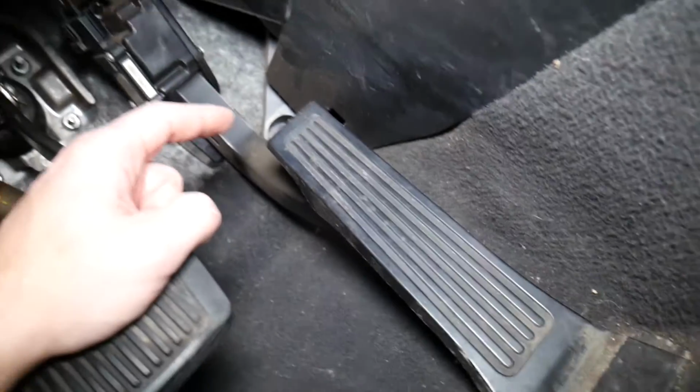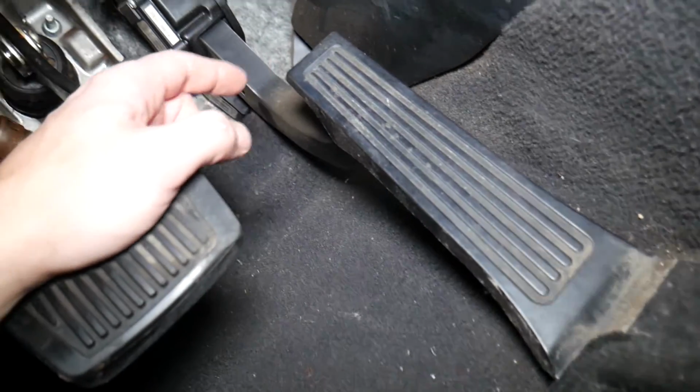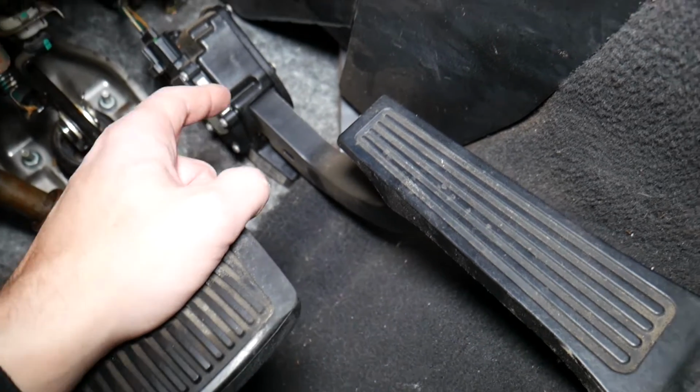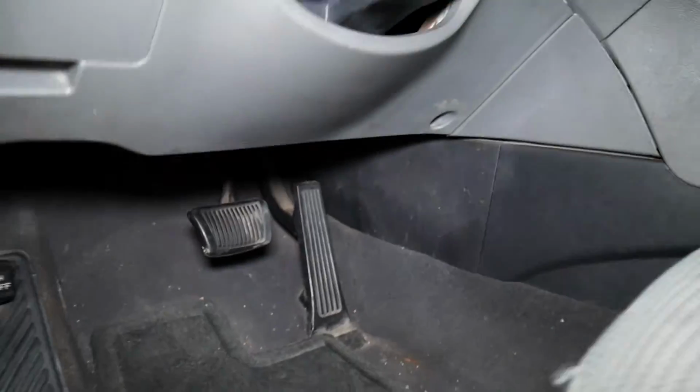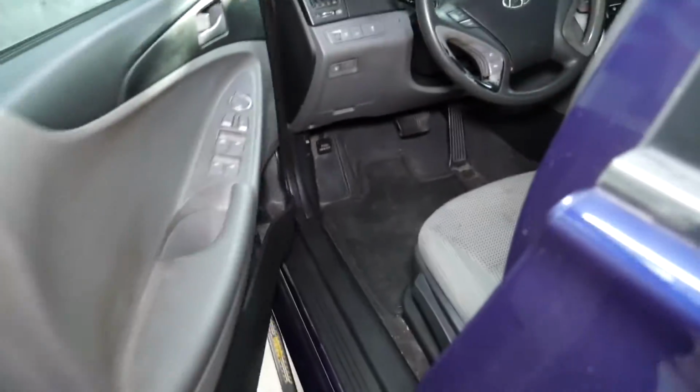We have a video on the channel on how to replace the throttle pedal. Also we have a video on the channel that explains how to test it. So all that will be on the channel. It's not very complicated and we will teach you how to do that. What else can cause these codes?